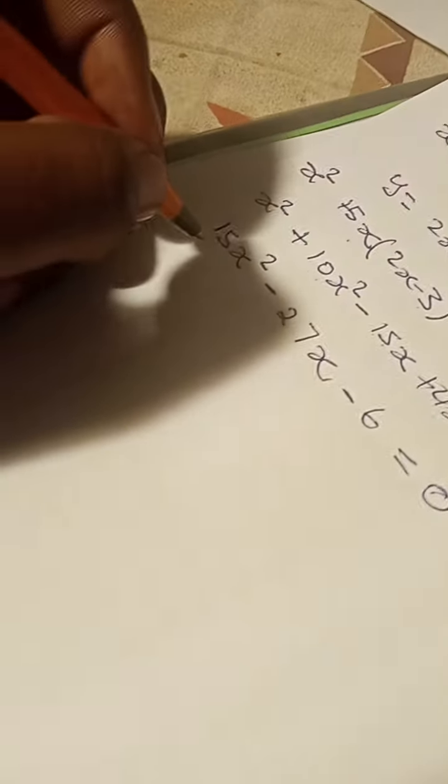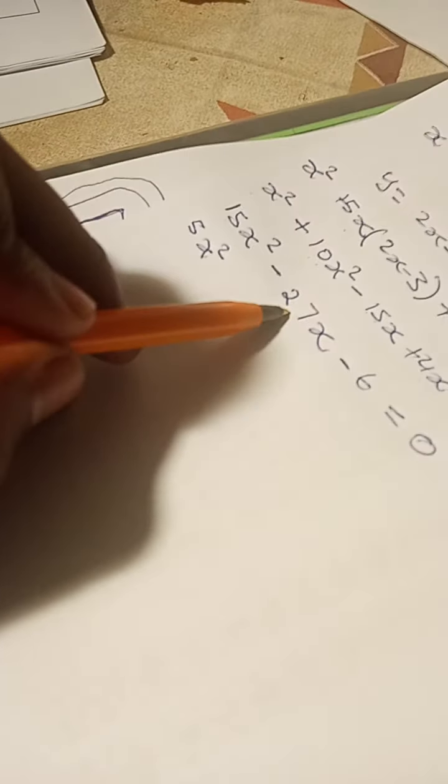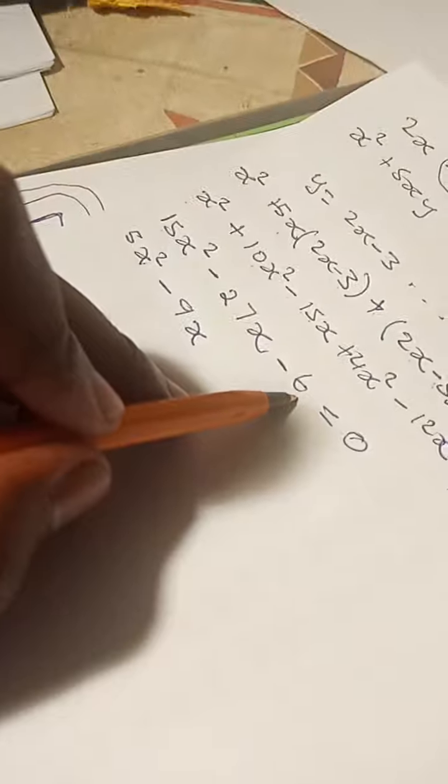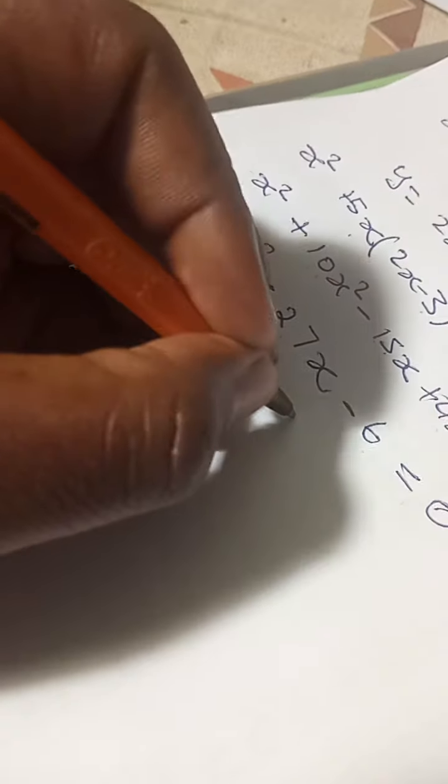Then all these numbers are multiples of 3. So let's divide through by 3. 15 divided by 3, you're going to get 5x squared. 27 divided by 3, you're going to get a negative 9x. 6 divided by 3, you're going to get minus 2, is equal to 0.